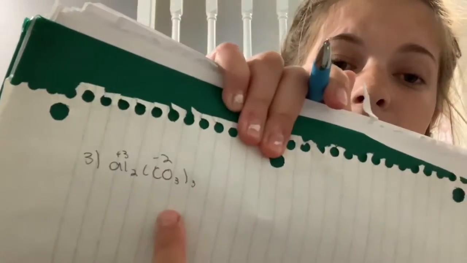Okay, so for number 3, it is a decomposition. And so it's aluminum carbonate, which is Al2(CO3)3. There's a positive 3 charge and a negative 2 charge. So it's like that, and then it yields Al2O3 plus 3CO2.